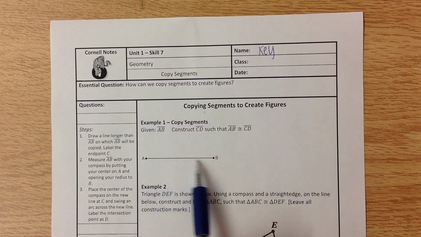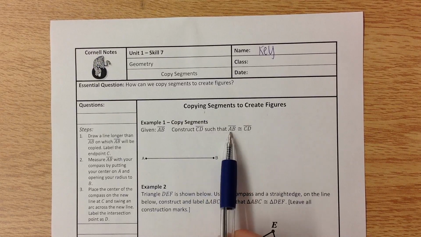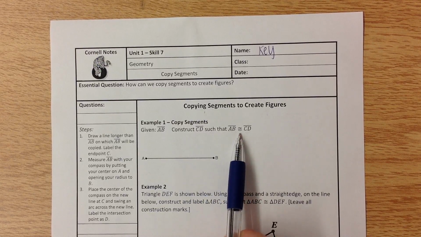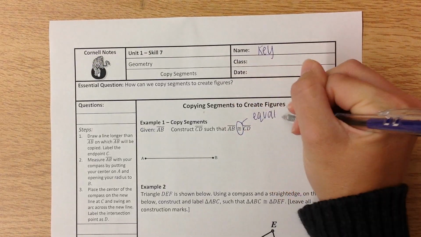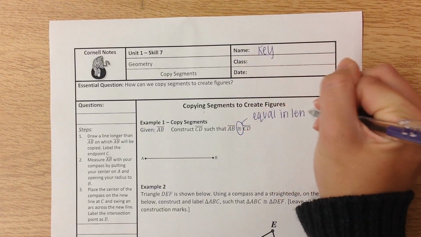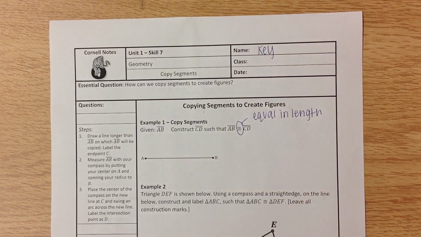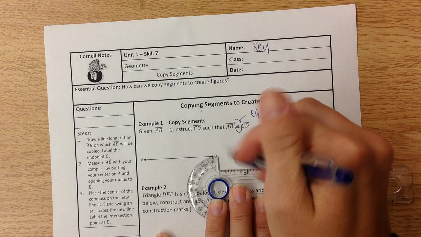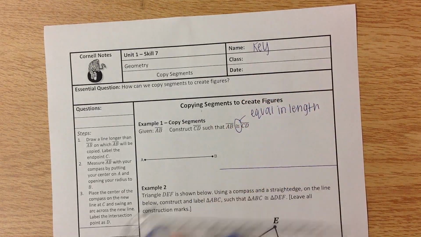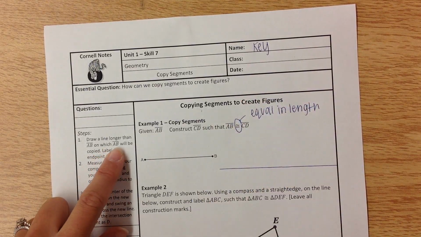So if we're given segment AB, I want to construct CD such that the two segments are congruent, or again, equal in length. Our steps are listed over here, but I'm just going to say that we're going to start with step 1 by drawing a line that's longer than AB, on which AB will be copied.